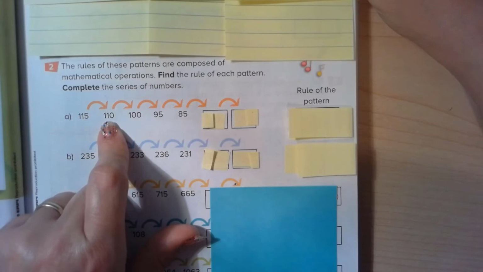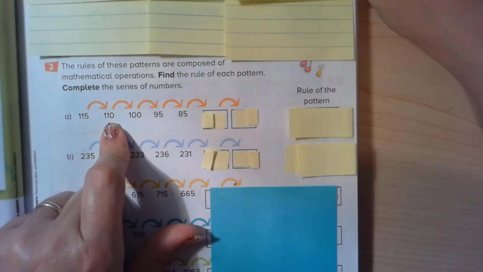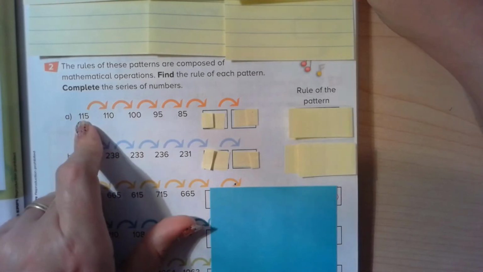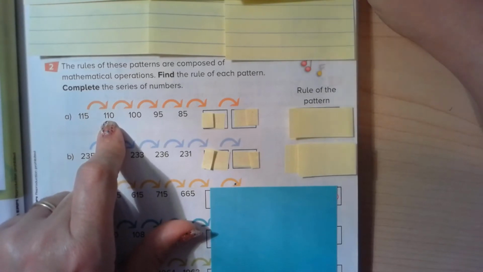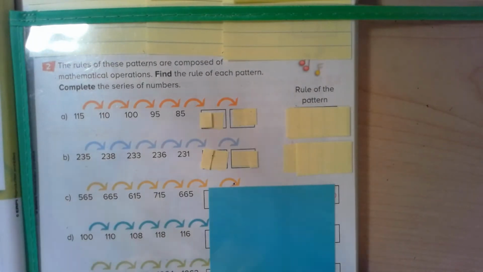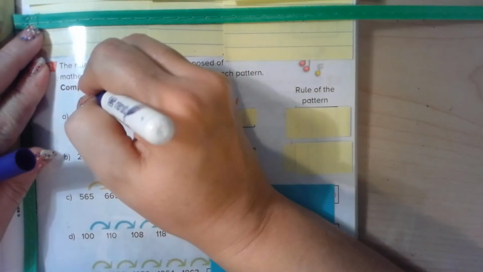Are the numbers going up? Are we adding? Or are the numbers going down? Are we taking away from the number? So if we go from 115 to 110, we're decreasing, we're going down, right? So this is going to be subtract 5. You know what I like to do is I like to write on the page. So I will go ahead and put minus 5 on my page because that will help me remember.